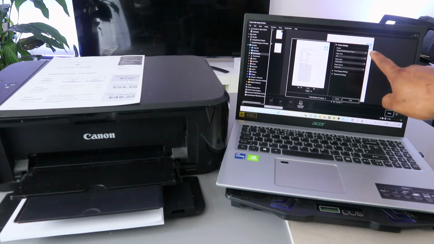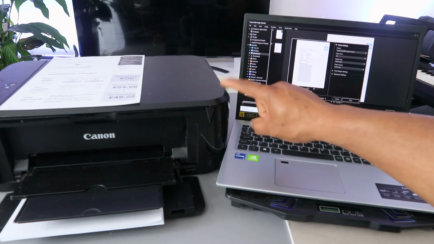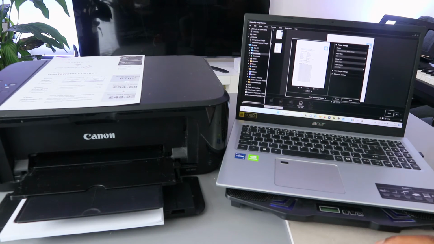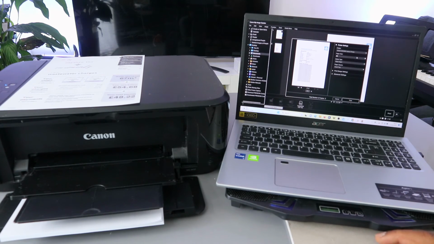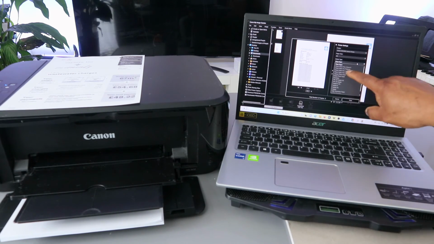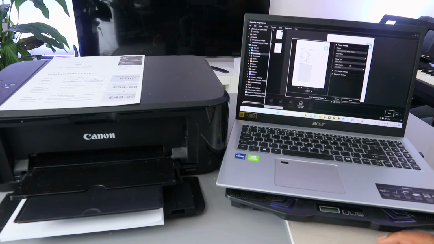Now the next thing to do is select the particular printer you want to use. This printer is an MG, so you need to make sure the printer is ready. This is the MG3650 series. Select it, then select paper size A4 paper. Then media type is plain paper. If you have photo paper or hagaki or envelope, then you need to select that particular one. What we have here is plain paper.